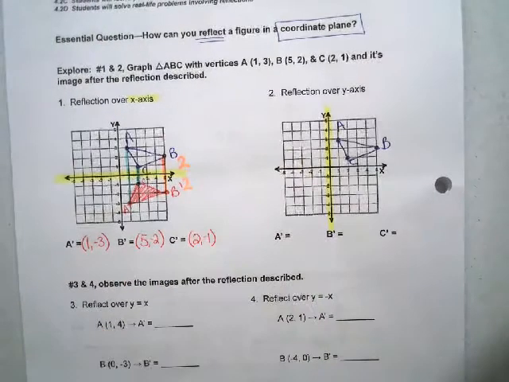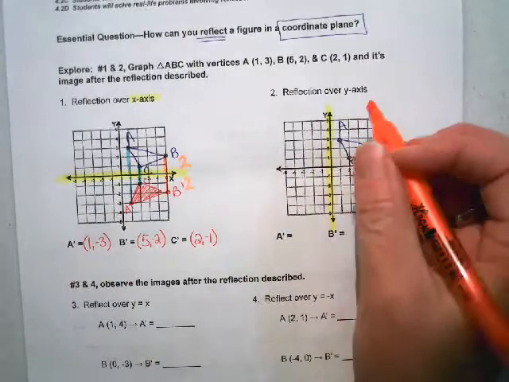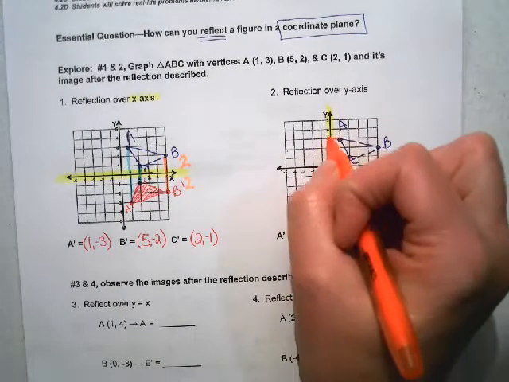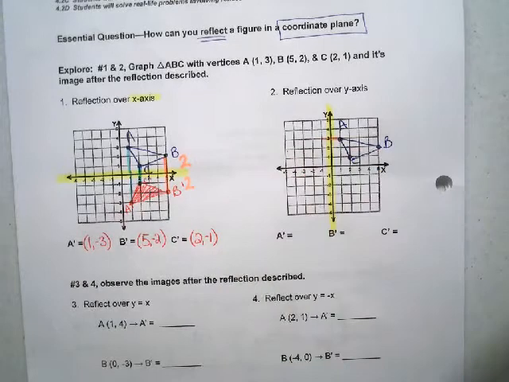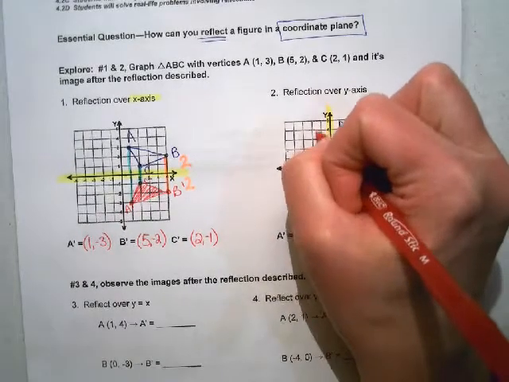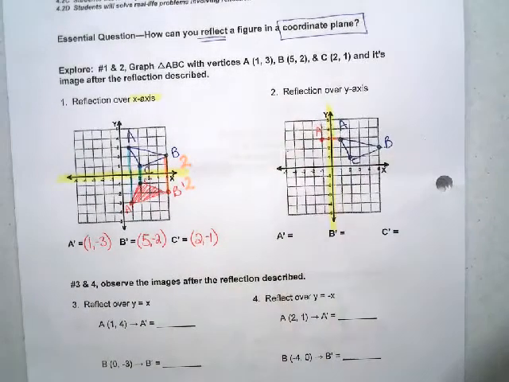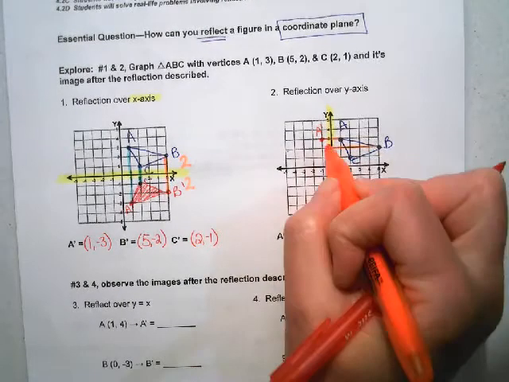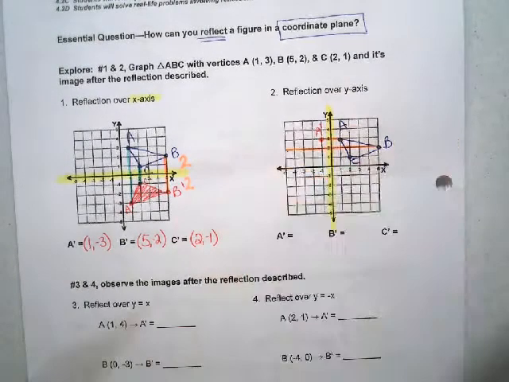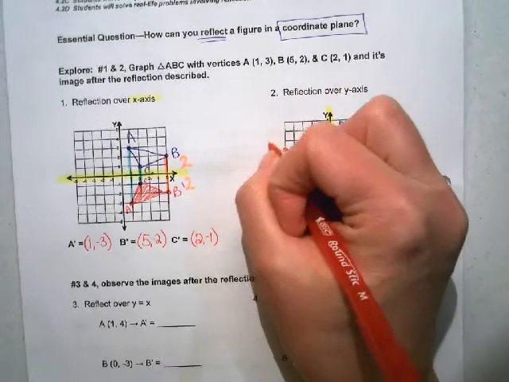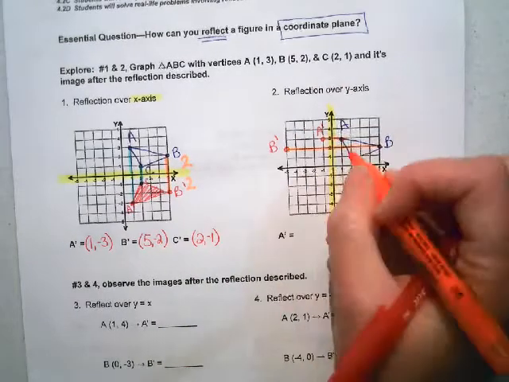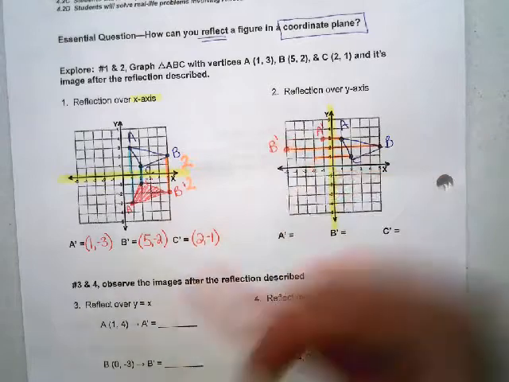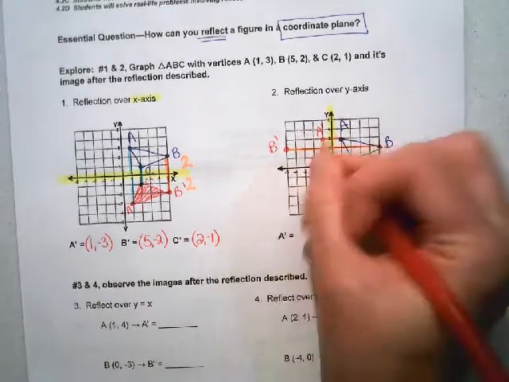But again, think about the same concept. In this one, A is only 1 unit, so we go 1 unit this way. So here's our new A. Now look at B. B is 5 units, so we go 5 units this way. And look at C. C is 2 units, so we're going to go 2 units to the left.